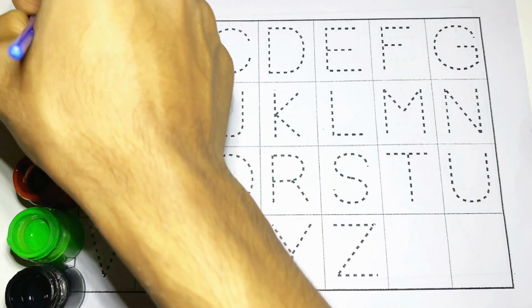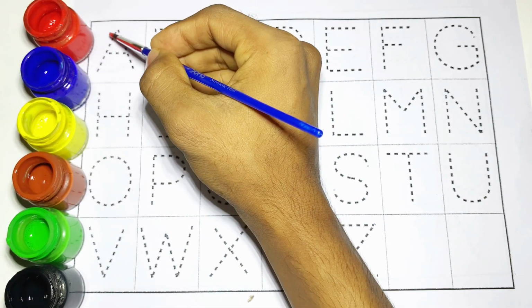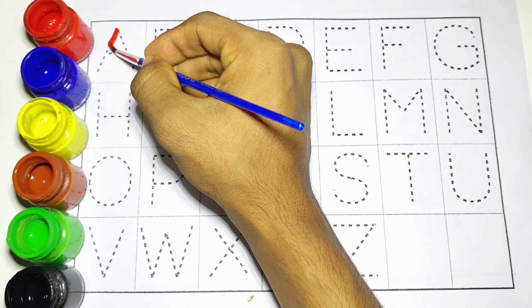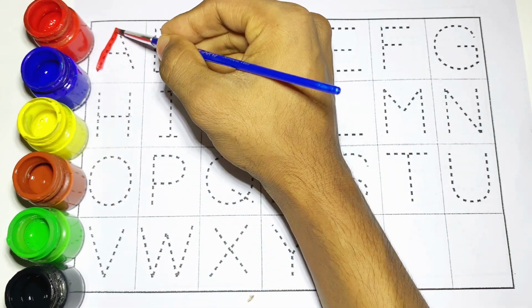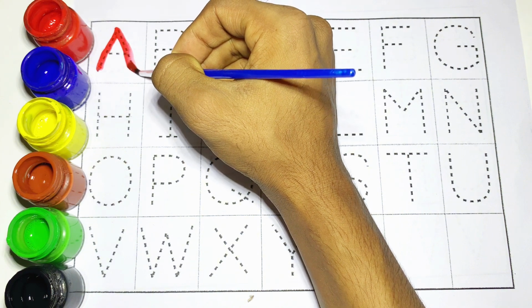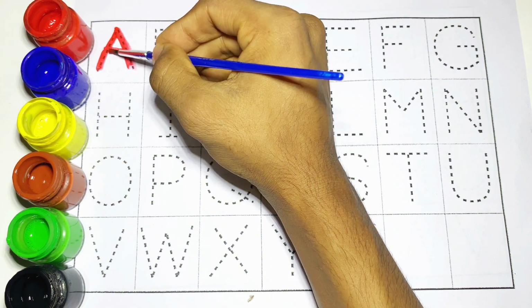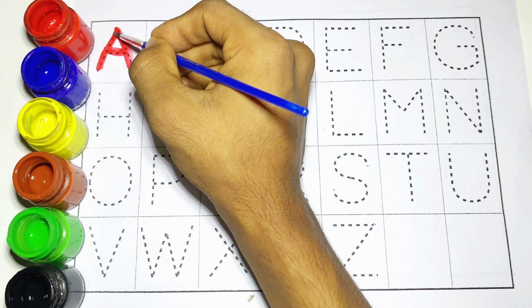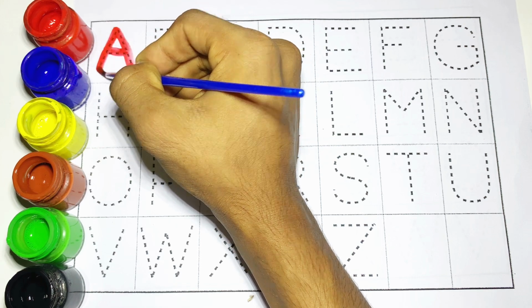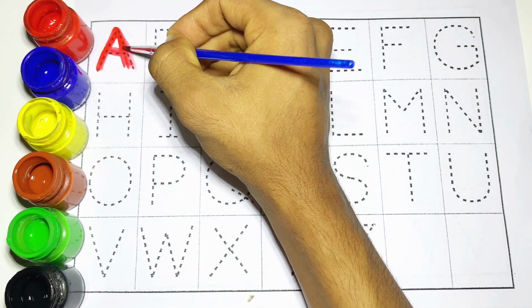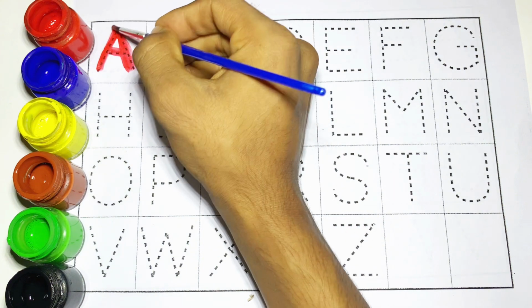Kids, first draw A. A for apple, A for ant. The alphabets of A. A for apple, A for aeroplane. The alphabets of A. And use red color.